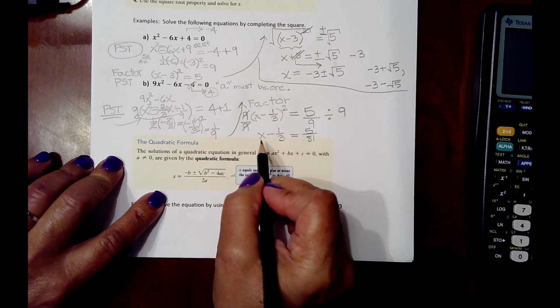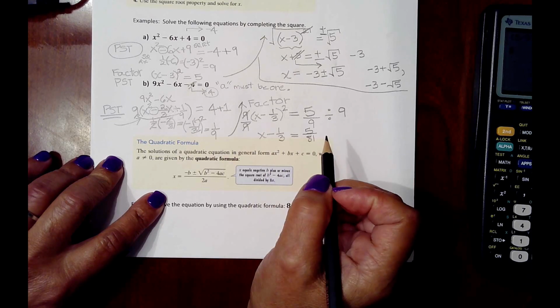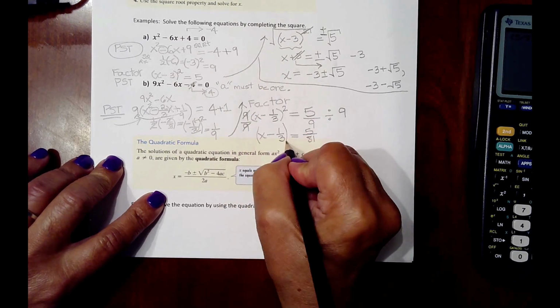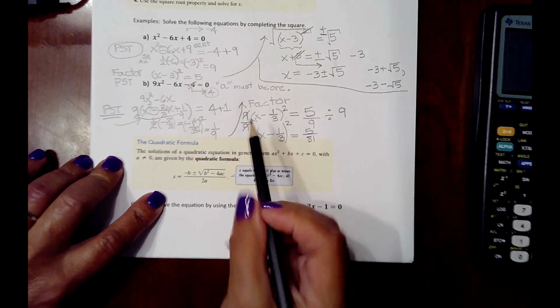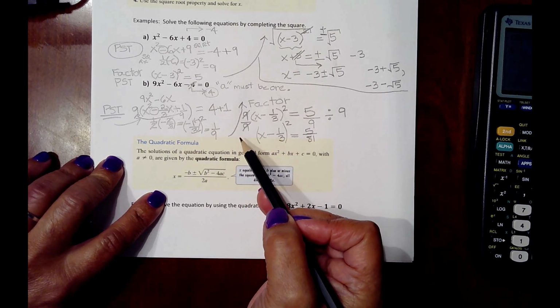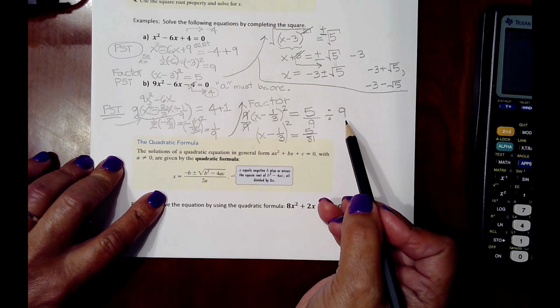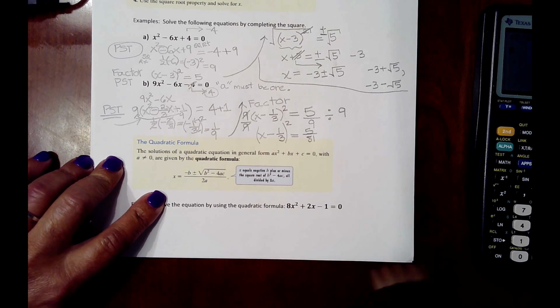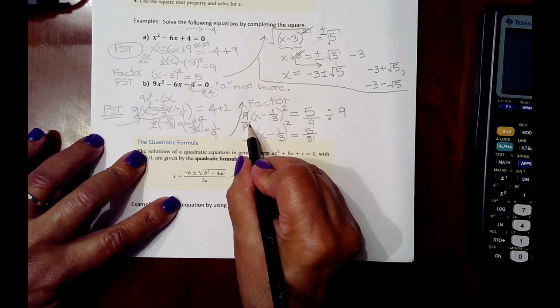Okay, so this came down. I didn't do the square root yet. All I did was divide by 9 on both sides, so I got rid of the 9 that was there. And therefore I had to divide by 9 on this side. Then I'm left with this, and now I'm ready to jump into taking the square root.